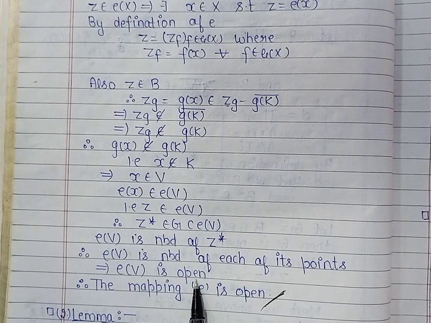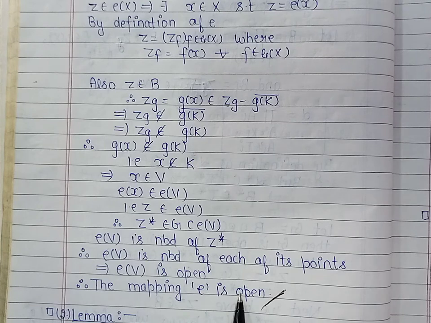So we have proved that the image of every open set is open, and therefore by definition of open map we can say that the evaluation map E is an open map if the family distinguishes points and closed sets. So this completes the proof of the embedding lemma. This lemma is an important lemma to prove the embedding theorem. So tomorrow we'll discuss the embedding theorem.